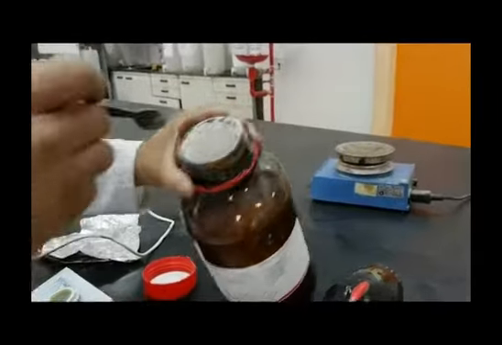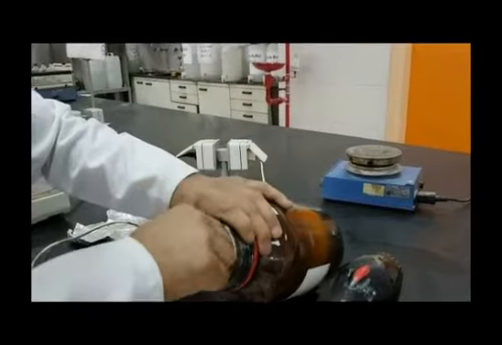Place your samples in the melting point apparatus and watch for melting.